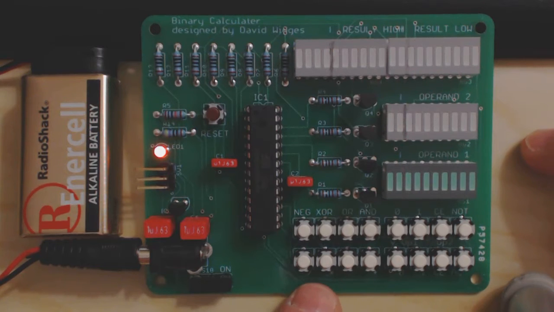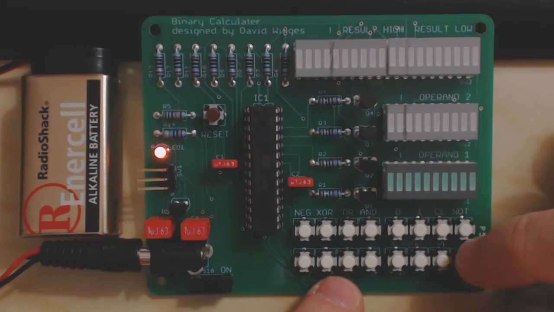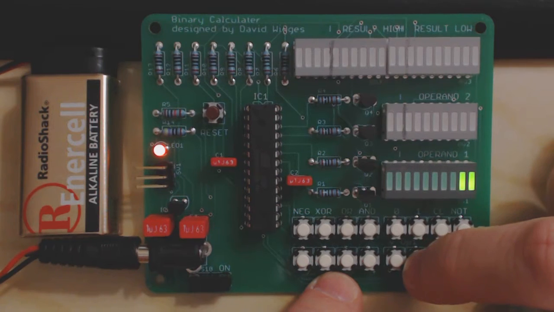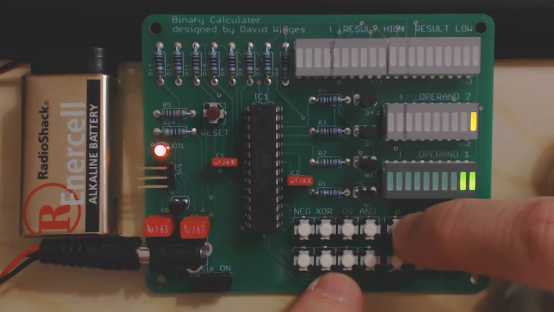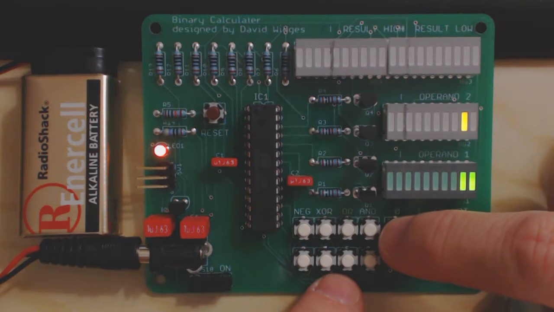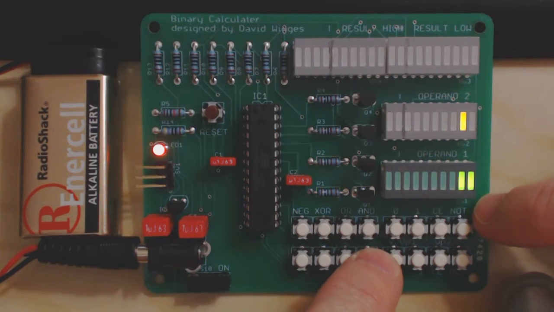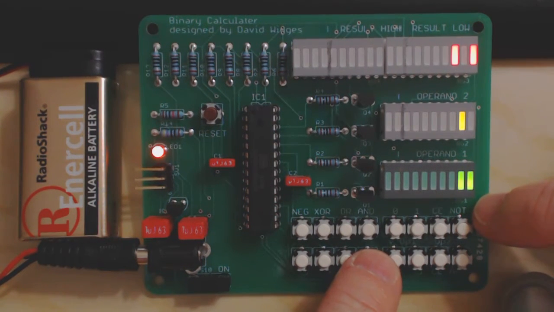So we'll go through a quick demo. I will enter for operand 1, 3. For operand 2, I'll enter a 2, and we'll go through all of the functions. So first, we'll do addition. And we get 5 in the result. For subtraction, we should get 1.